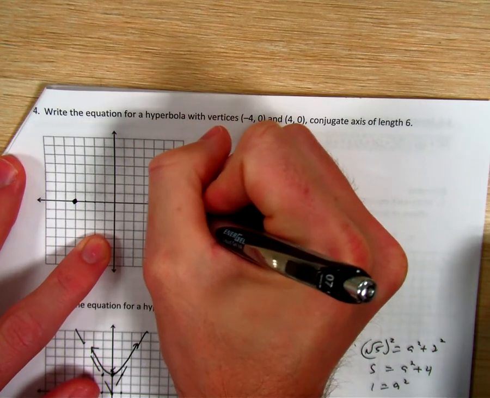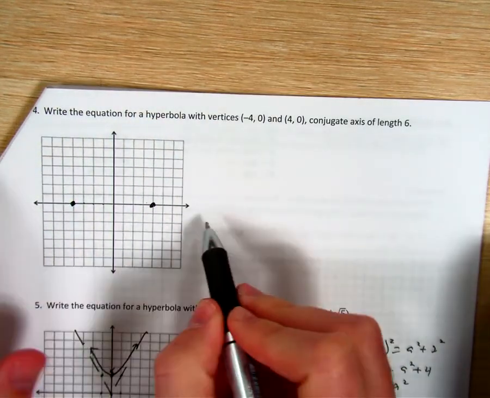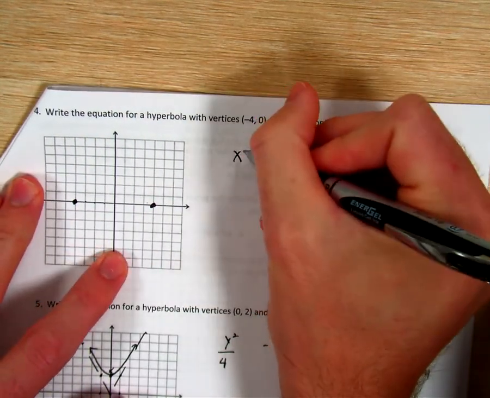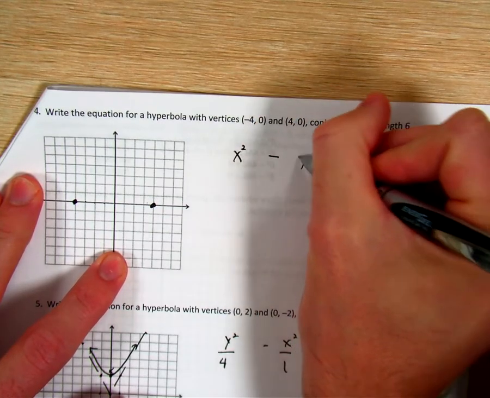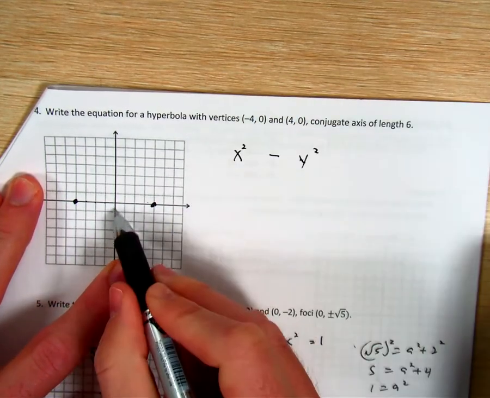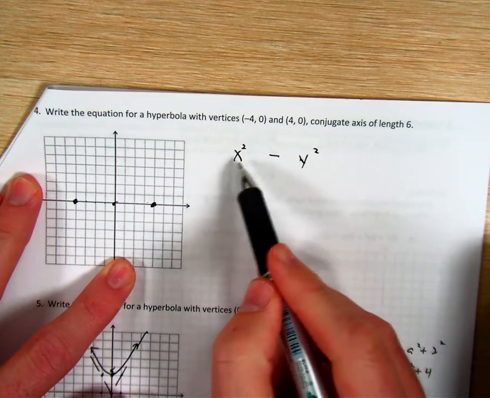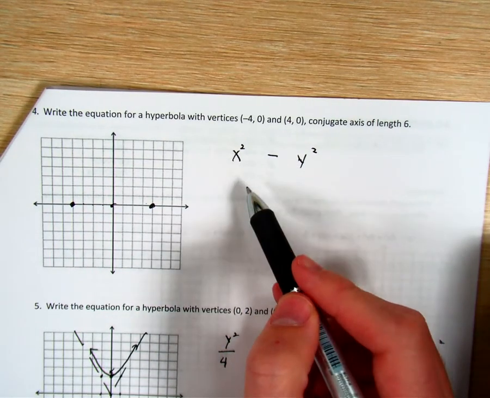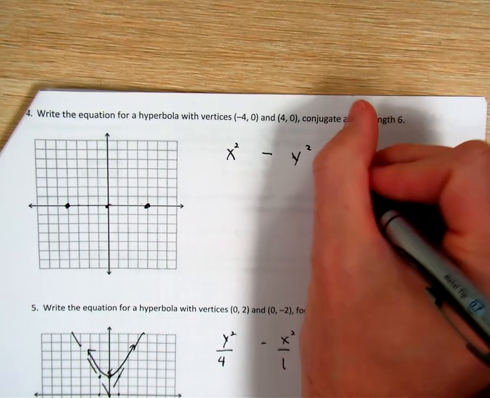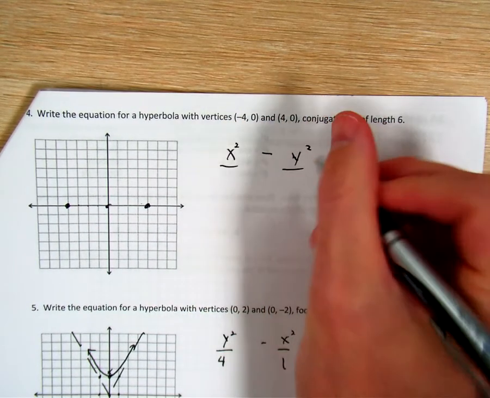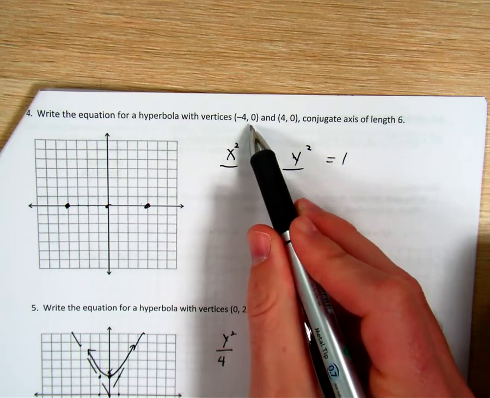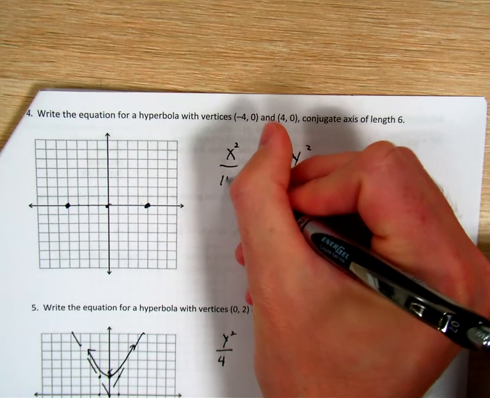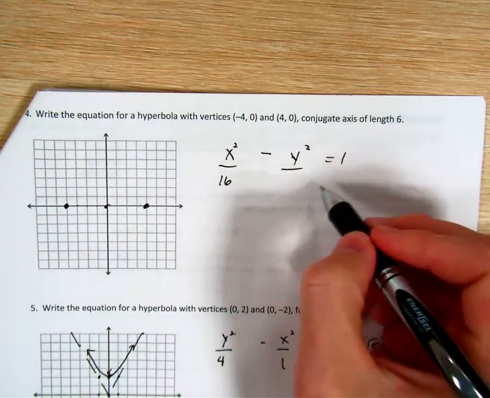We got -4, 0, 1, 2, 3, 4, +4, 0. Okay, this tells me we're going side to side. The x squared is going to go first. It also tells me we're centered at 0, 0, so I don't need to worry about any translations, any shifts. So that's why we're just jumping right to x squared. It also tells me my a value is 4, so 4 squared is 16.